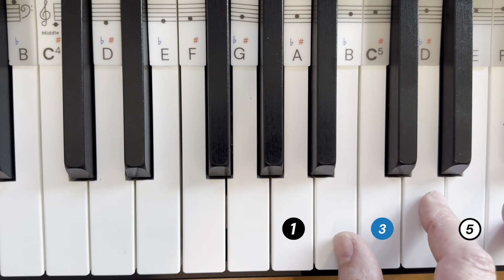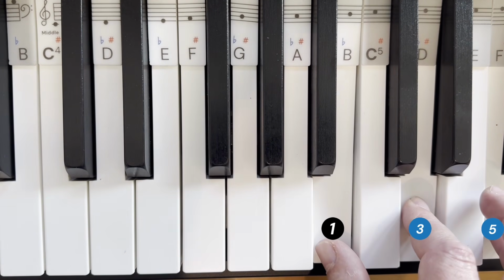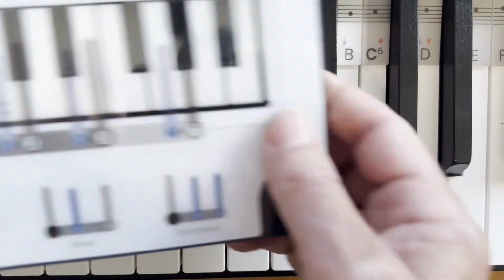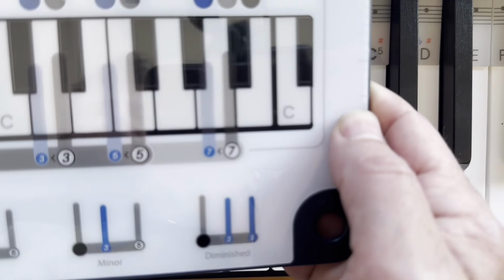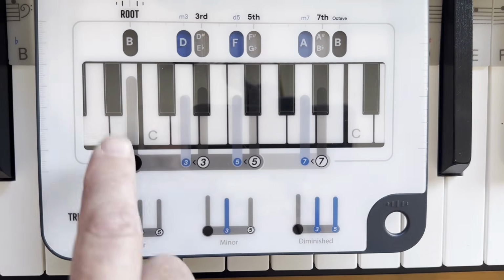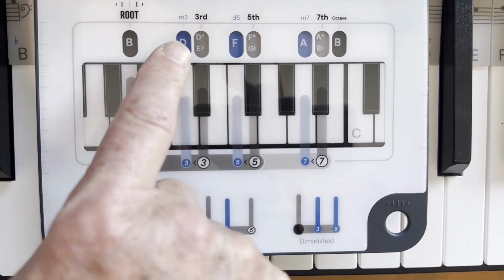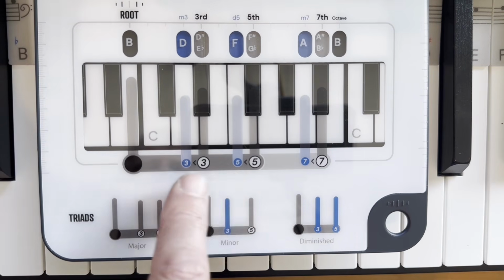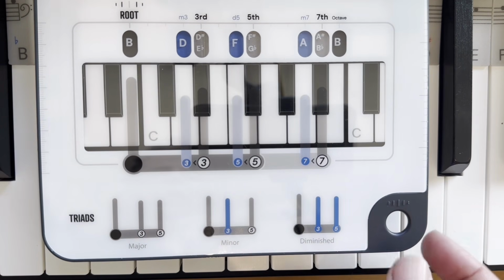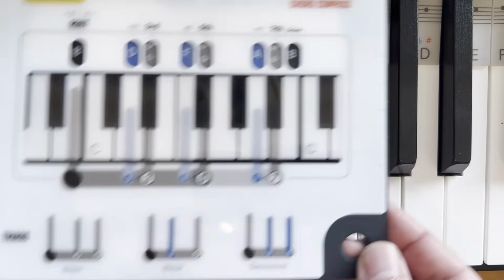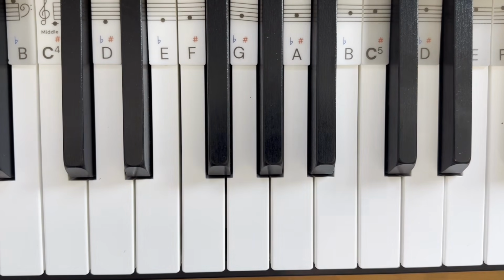Now we get to this one, and this is the B diminished. Let's see what we get here. So dial in a B. We've got the B. The third major should be D sharp, and the fifth should be an F sharp, but we have neither of those. So this is actually a diminished chord. It's got both the third and the fifth as minor.